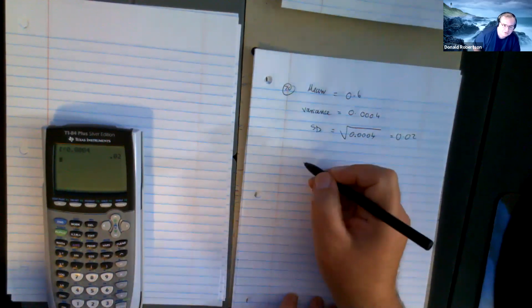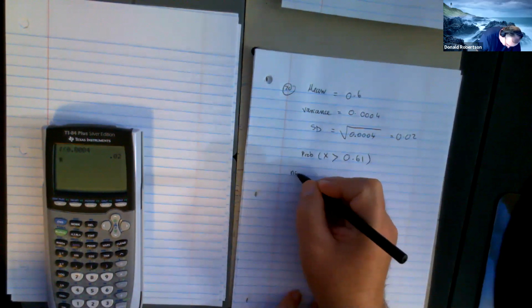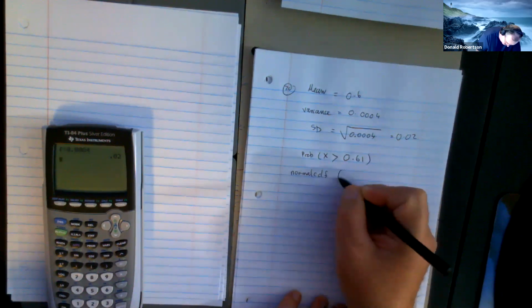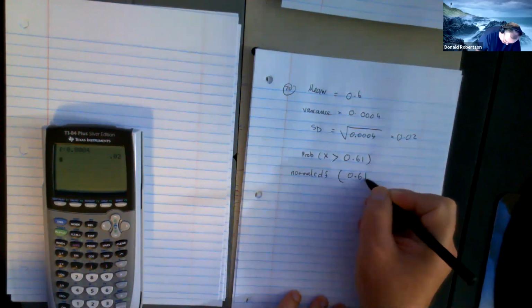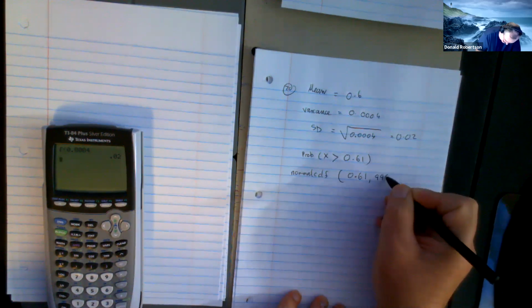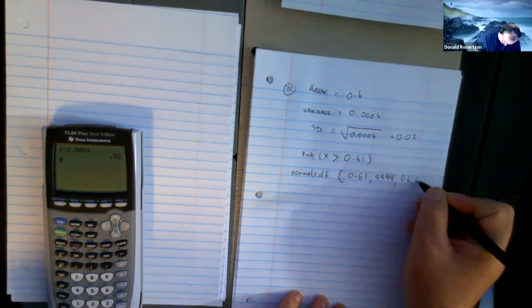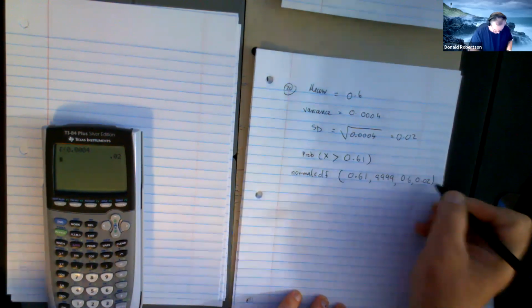Now we are being asked in this question, what's the probability that it exceeds, that's bigger than 0.61? So that's going to be a normal CDF. Bigger than 0.61 is that guy again. The mean is 0.6 and the standard deviation is 0.02.